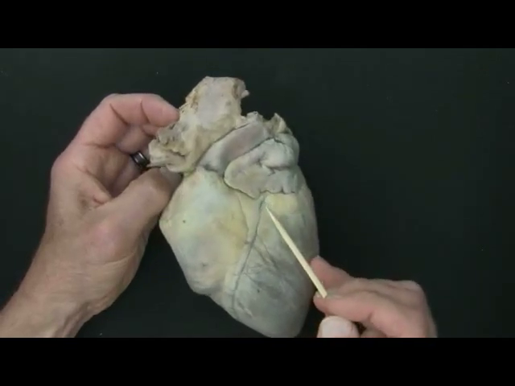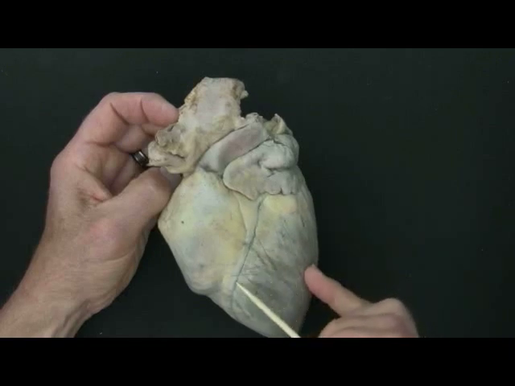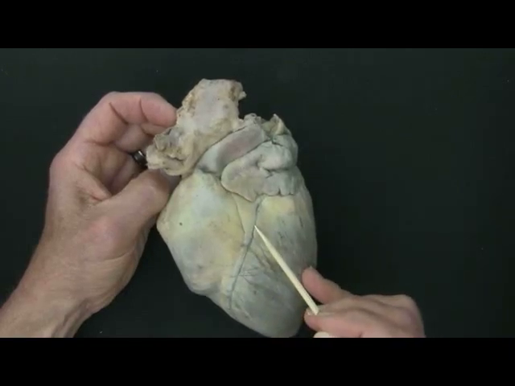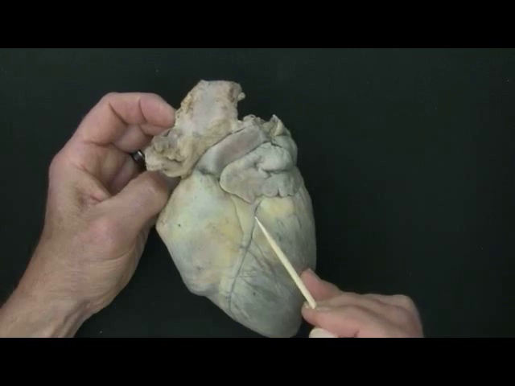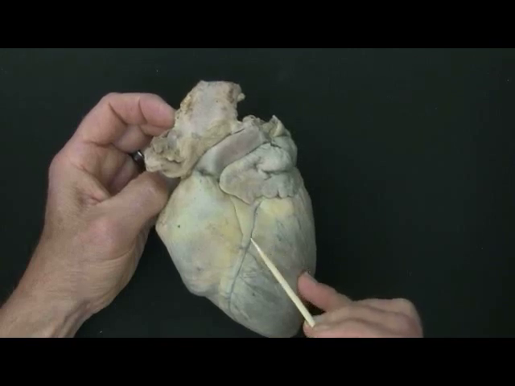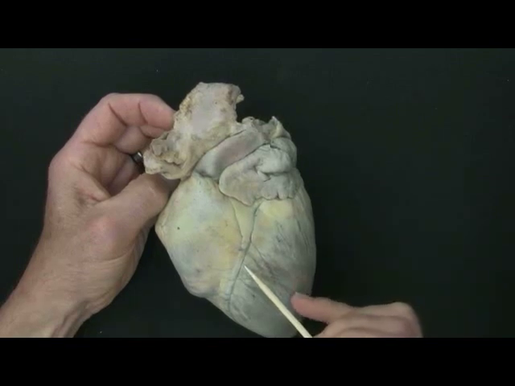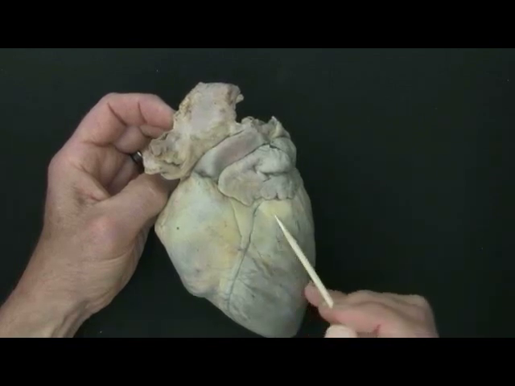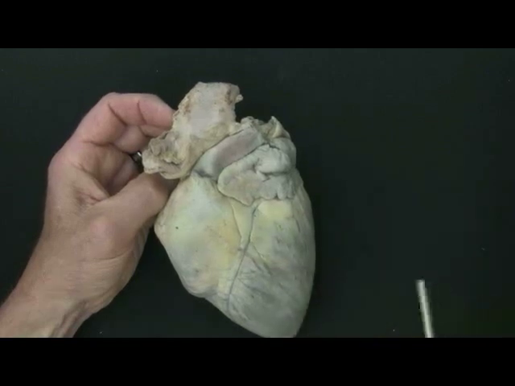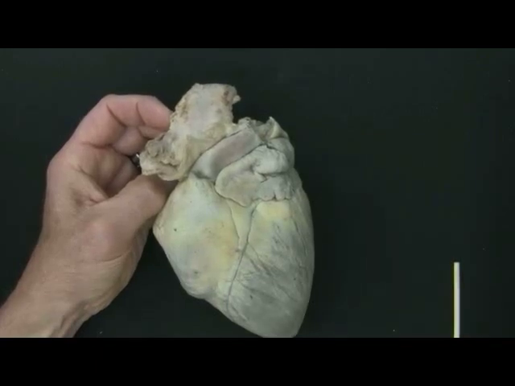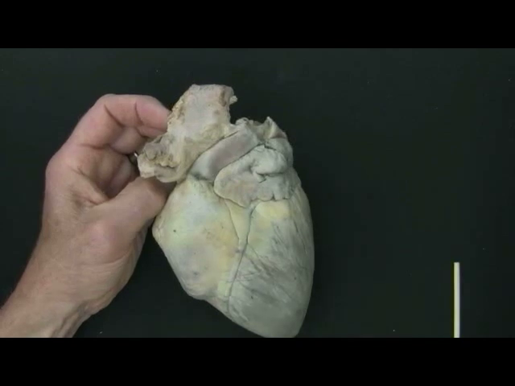We notice this coronary vessel coursing diagonally down the anterior side, and this is the left anterior interventricular coronary artery. The yellowish fat we see is actually underneath a surface layer called the epicardium, also known as the visceral pericardium, and we'll see that later.